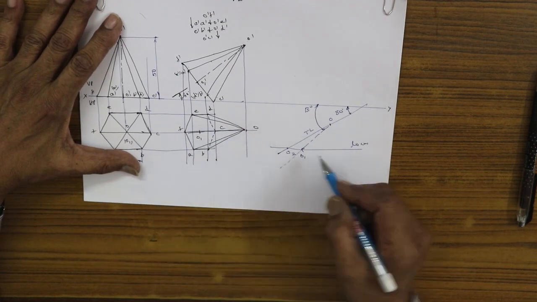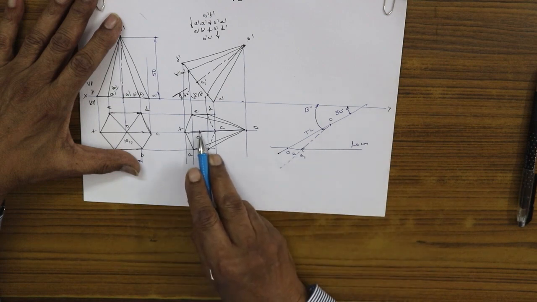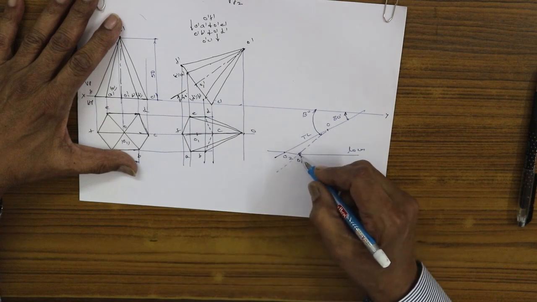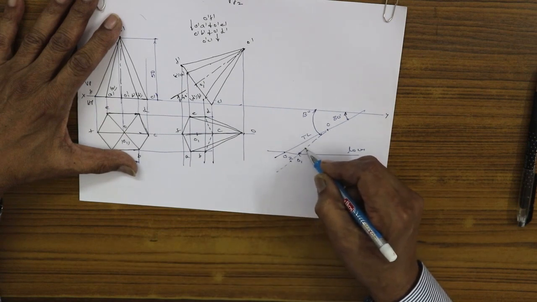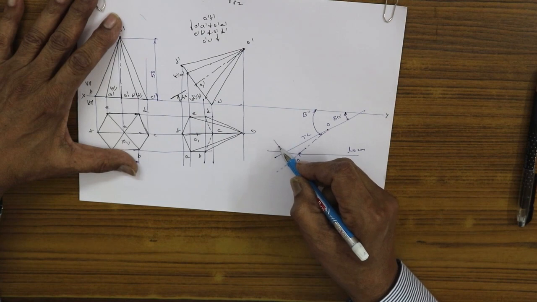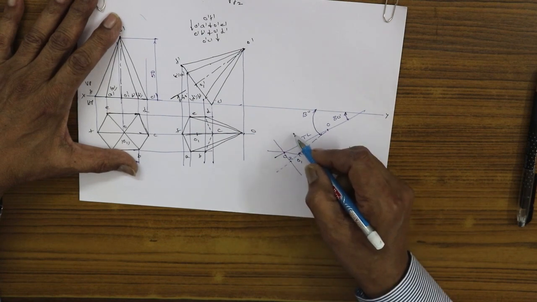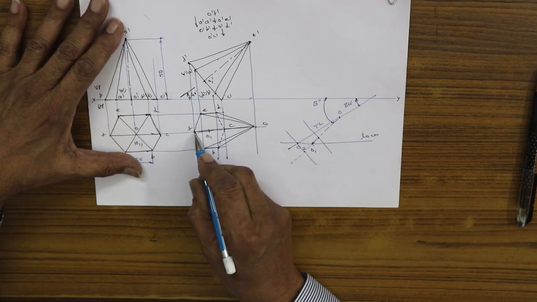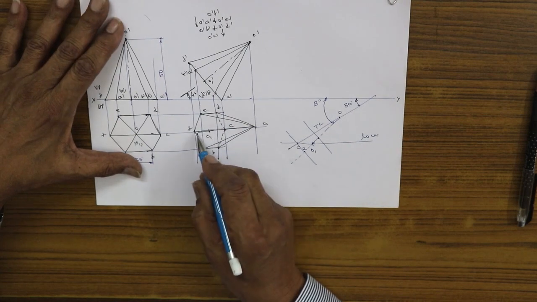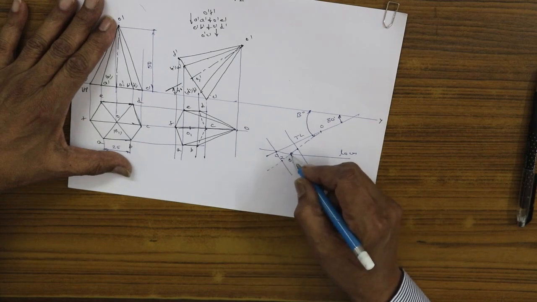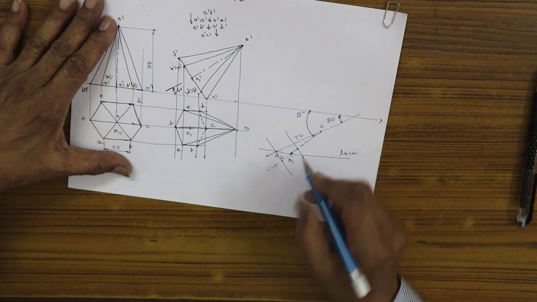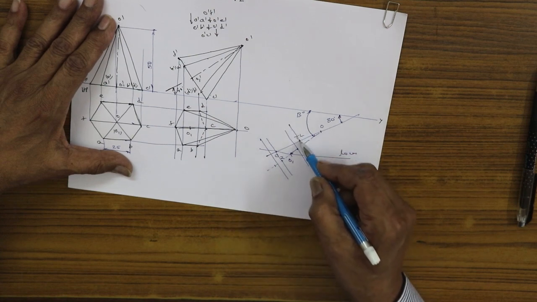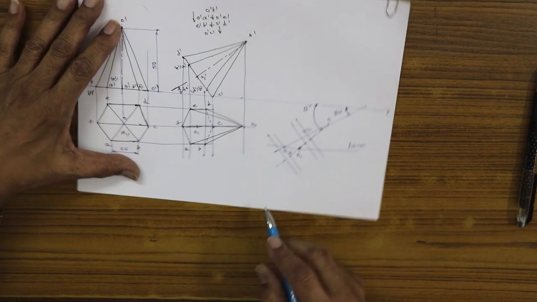So we have O1 here. Measure from here the left vertical line and the right vertical line, both are the same measurement. Draw here a perpendicular to the beta line. From here again, measure the leftmost and rightmost vertical lines, F and C. Again from here, measure and mark, and again draw a perpendicular to the beta line.